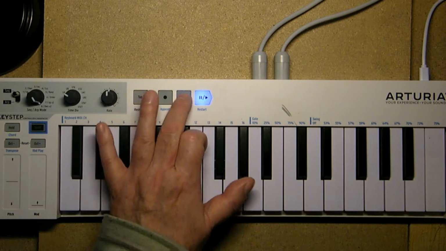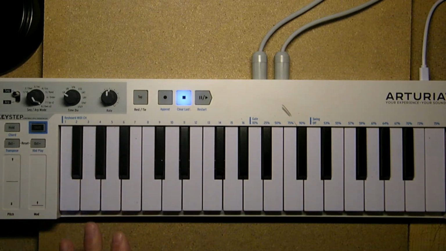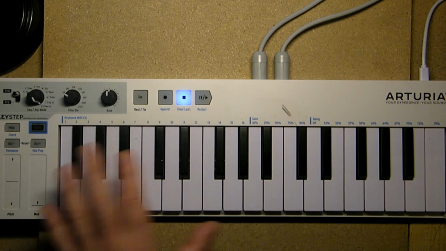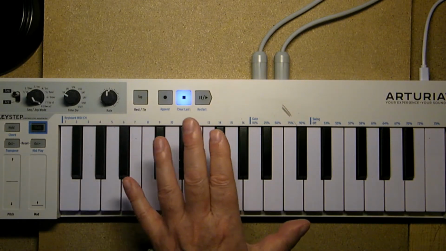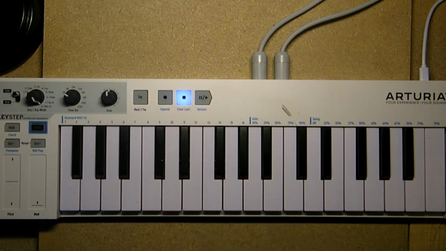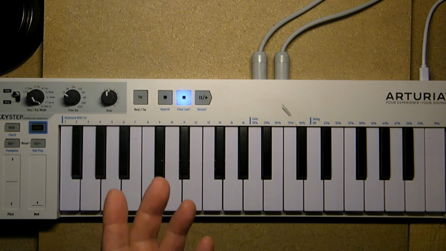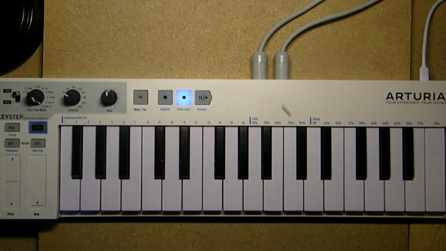The second possible mode of the keyboard is the keyboard play mode, here written under octave plus. If I press a key in keyboard play mode, it is played additionally to the running sequence. So let me do this.